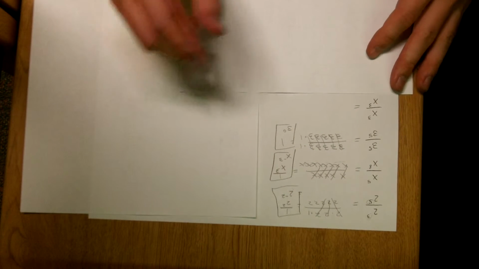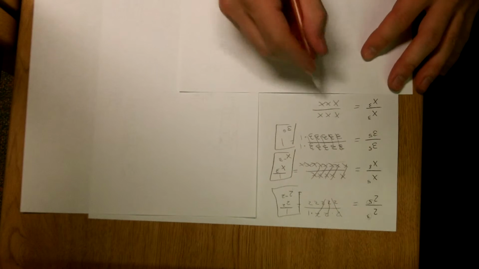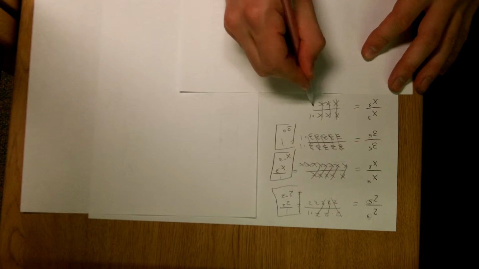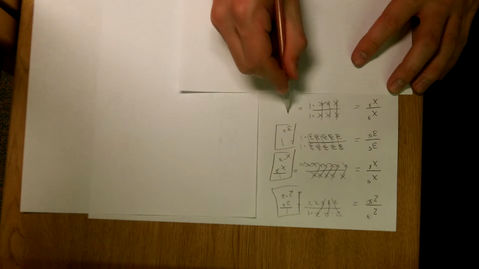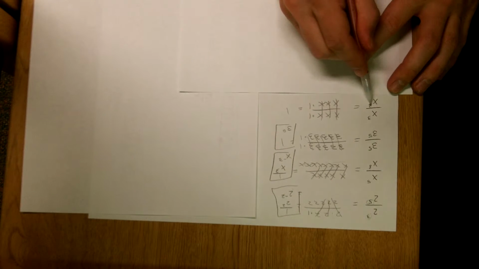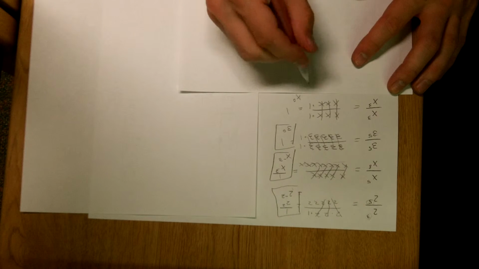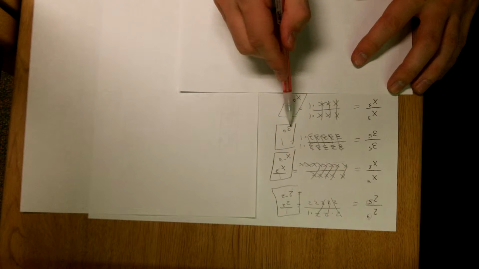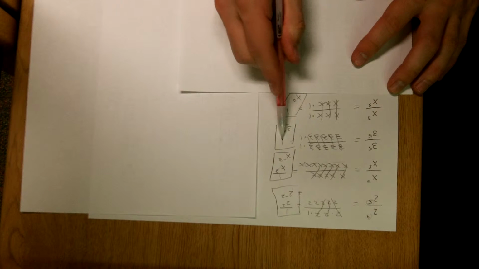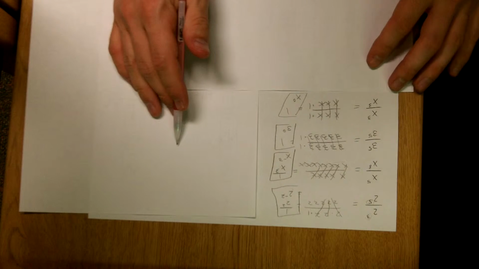Let's do it again with variables. x times x times x over x times x times x. These reduce, multiplied by 1 on top and bottom still. So we're still left with an answer of 1, and x to the 3 minus 3 power is still x to the 0. So we see that 3 to the 0 power is 1 and x to the 0 power is 1. Well, what is that all about?